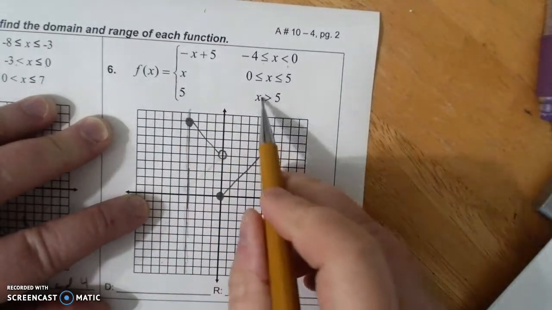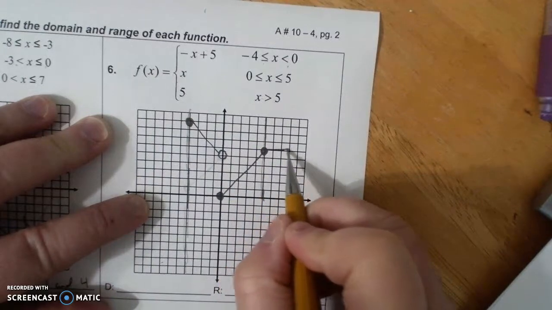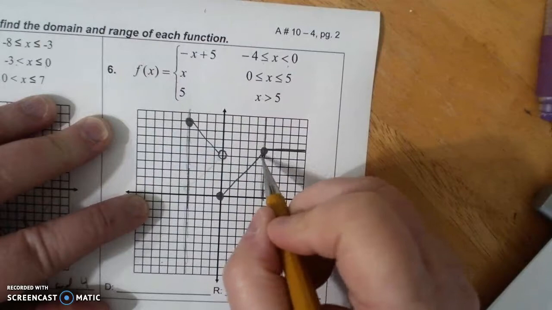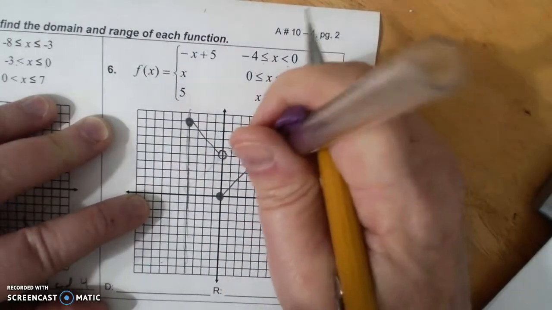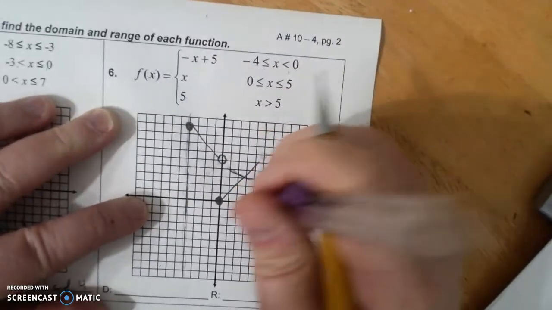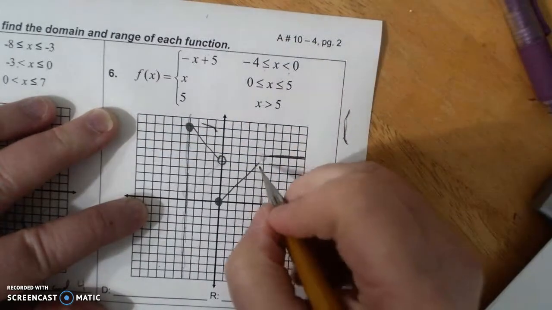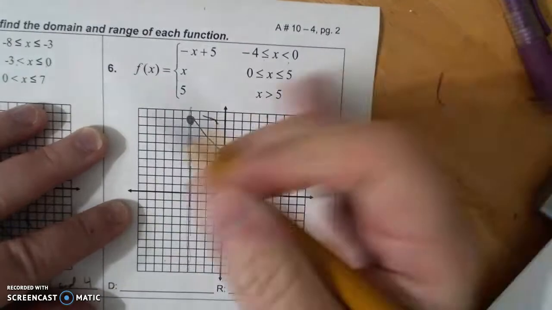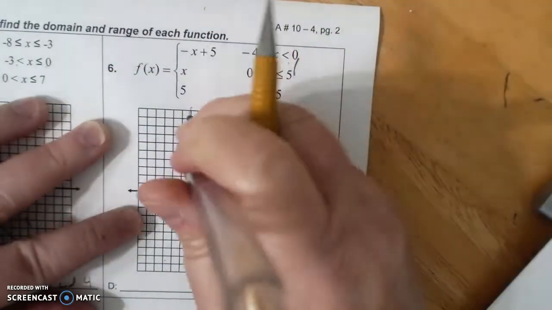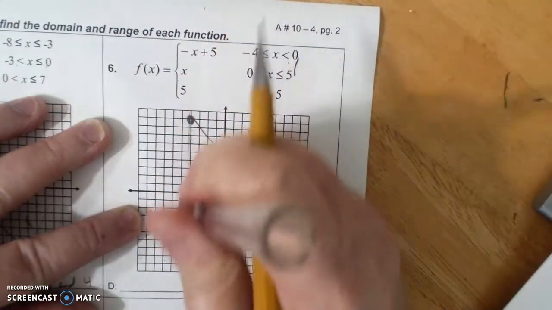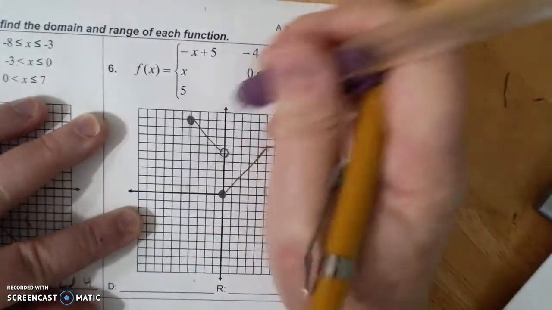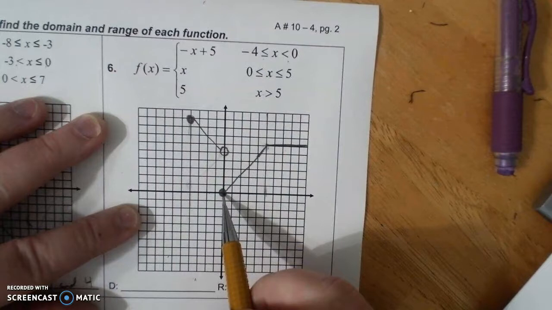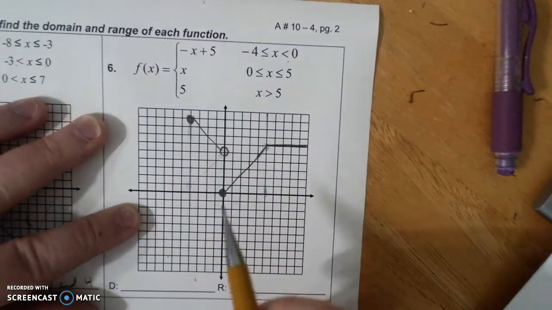And then when it's greater than 5, that's an open dot, but if a closed dot and an open dot, it makes a turn. So it's up to here and over here, because a closed dot and an open dot just makes it continuous. So that's your graph. It retains a function because there's a closed dot and an open dot on top of each other.